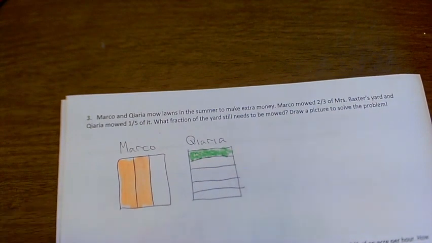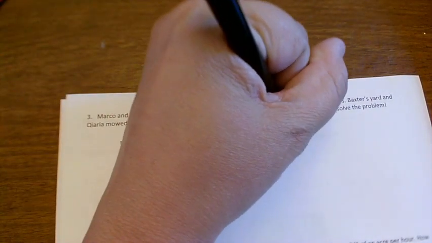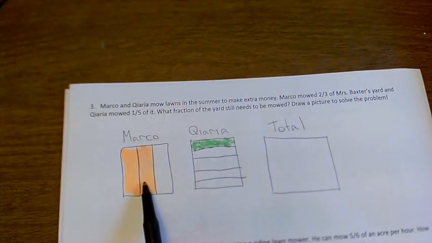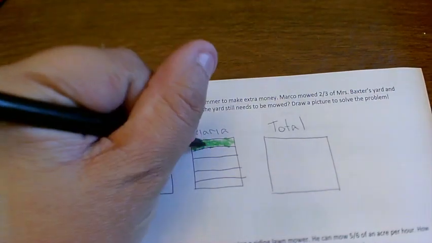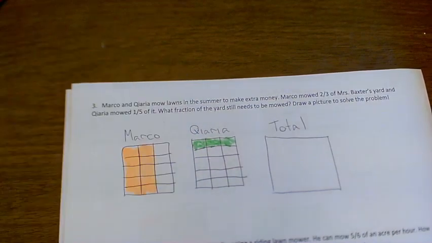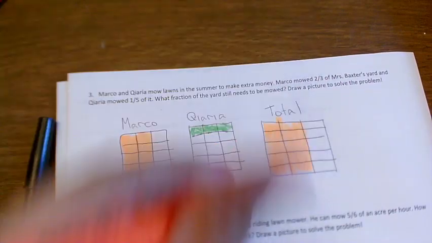Okay, so then we need the fraction of the yard that still needs to be mowed. So you should draw yourself a picture of how much has already been mowed. So this is split into thirds, this is split into fifths. So we would want to make these same size pieces. So go ahead and split them into same size pieces. So same thing over here, same size pieces for our total. All right, so then fill it in. So Marco is 1, 2, 3, 4, 5, 6, 7, 8, 9, 10 of these boxes. So here's Marco's part. Highlighter's giving out.